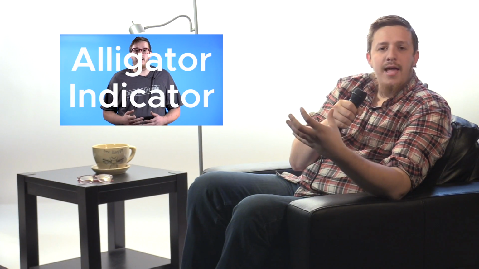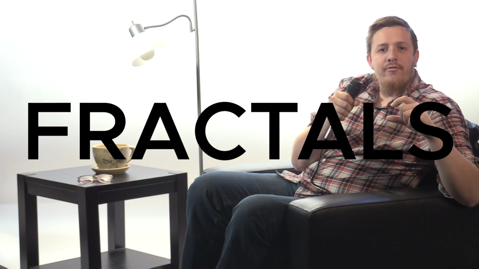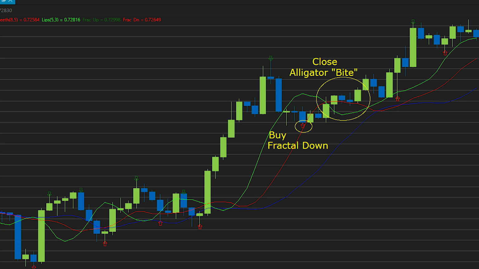Now for our exits, we're going to tie in one of Bill Williams' other indicators, and it's one that we've previously discussed, and it is the alligator indicator. How the alligator indicator is used for our exits with the fractals is as we're in a fractal pattern and we have that fractal down or that fractal up forming, odds are our alligator indicator will just be beginning to open up its mouth, or it will be in its mouth open already, going in the trend in which we are going. As the mouth is open, we're going to continue on in that trend.